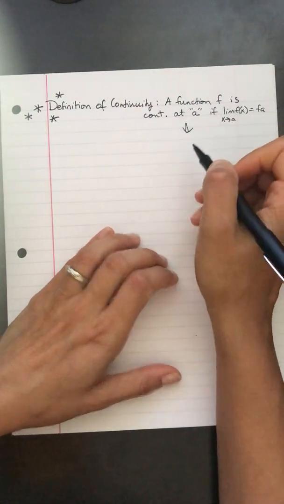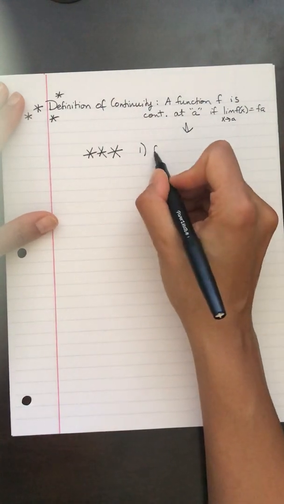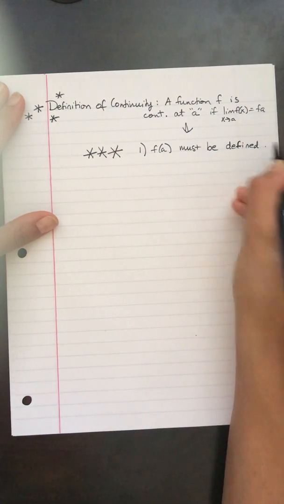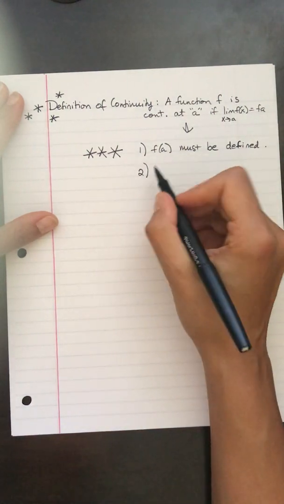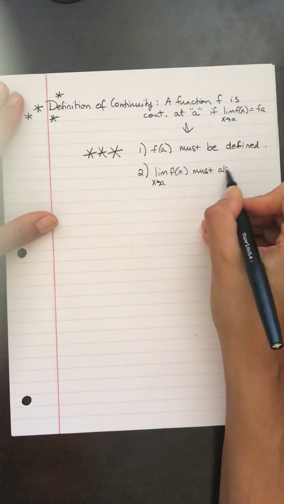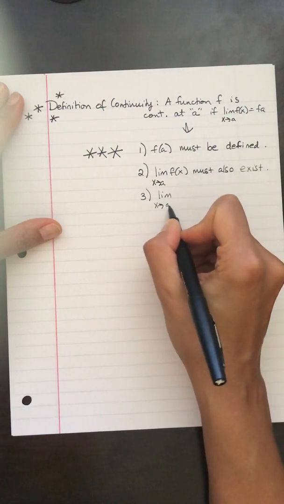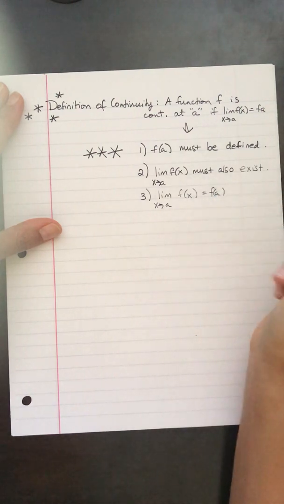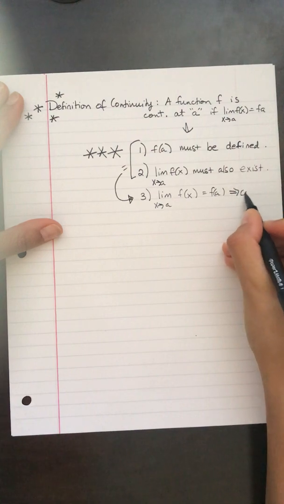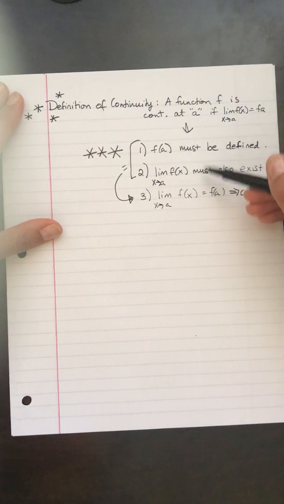Okay, this means three things. You have to know this, you guys, I'm triple starring this, okay. One, f of a must be defined. There has to actually be a point at f of a, okay. Two, the limit as x approaches a of f of x must also exist, so it can't be DNE, okay. And then three, part one and part two have to equal each other, right? So when these two equal each other, you can conclude with this, okay? And if you conclude with this, that means your function is continuous. So if one of these two things doesn't hold true, you automatically say the function is not continuous.